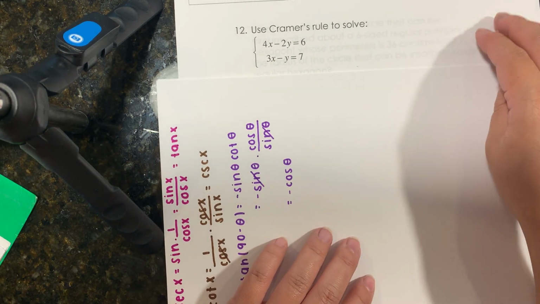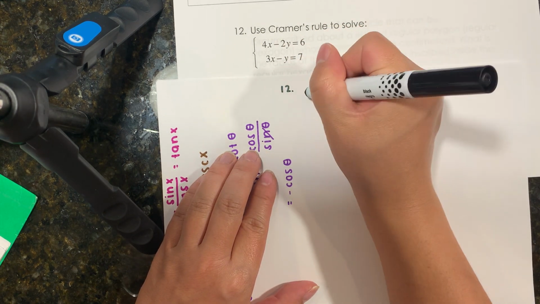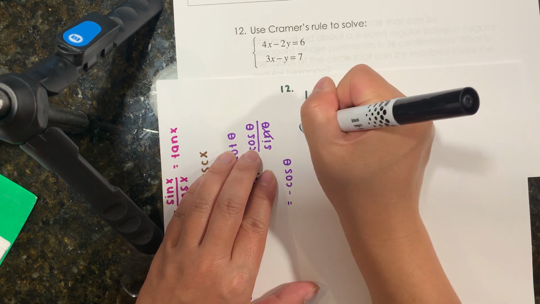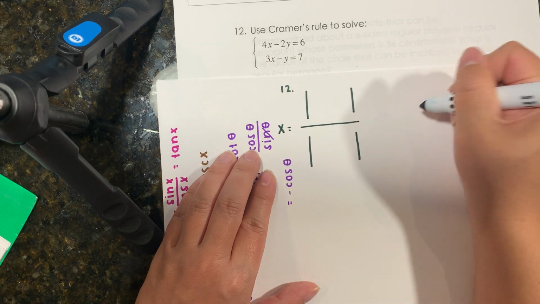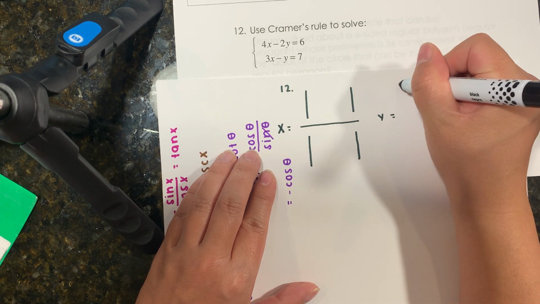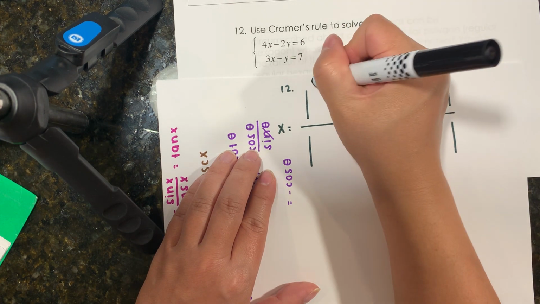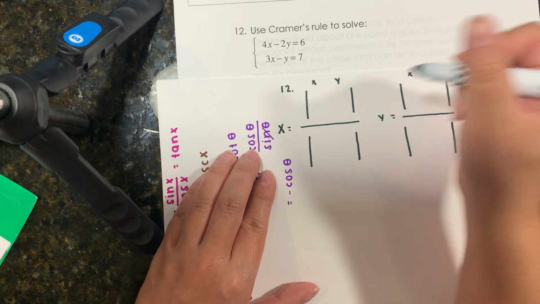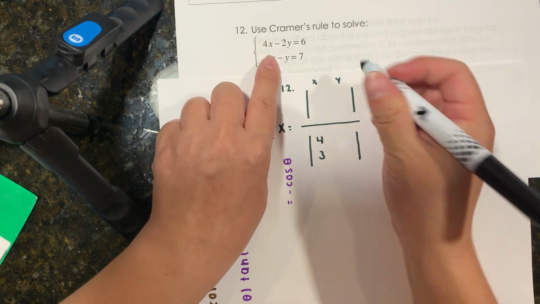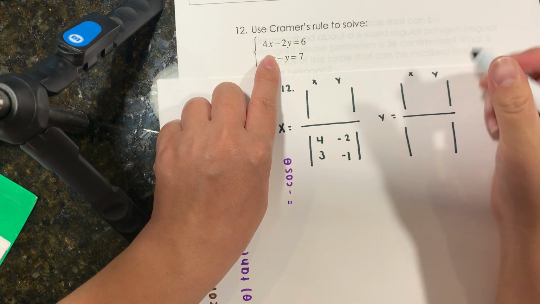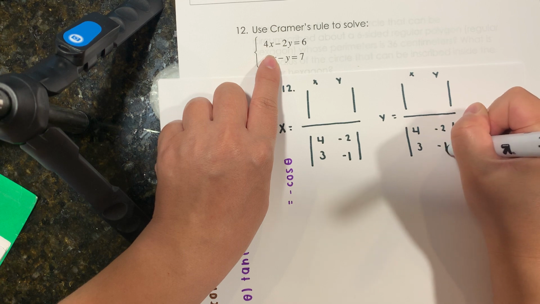Now looking at number 12, we need to solve using Cramer's rule. So we are going to start with our matrices over matrices. That first one will be x. Second one's going to be y. Remember, we have an x column and a y column for our coefficients. So for the bottom, it's going to be 4 and 3 for the coefficients of x. Then for y, it's -2 and -1. And both these denominators are going to be the same. So 4, 3, -2, -1.